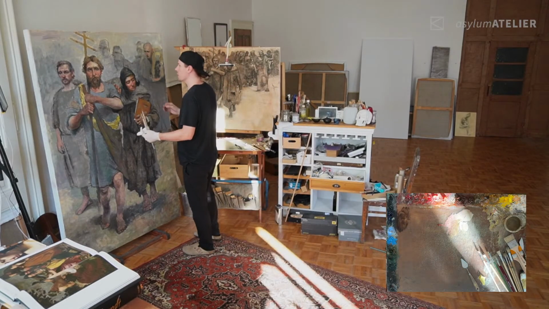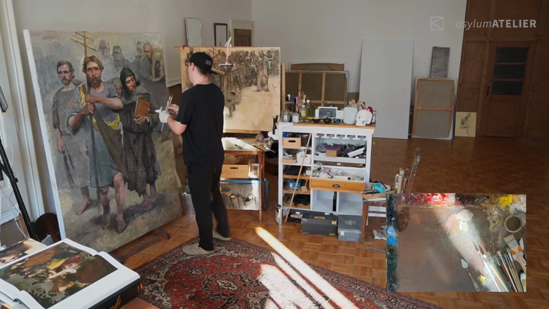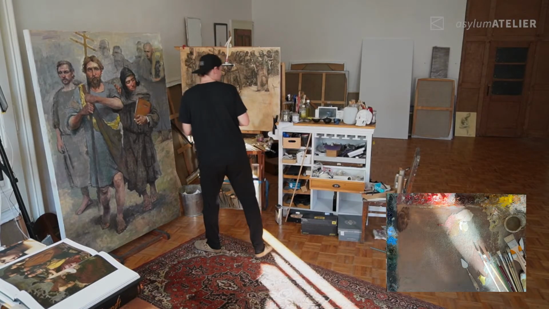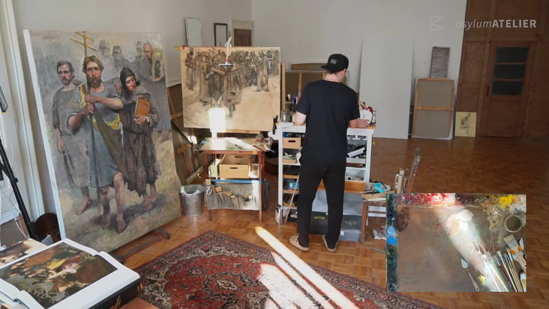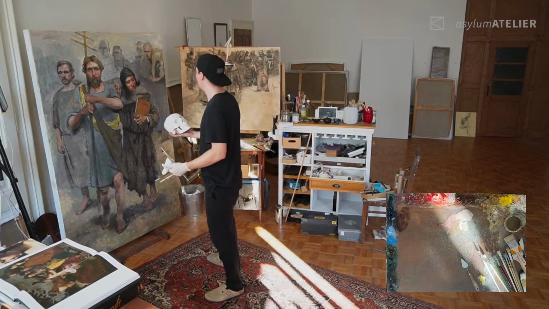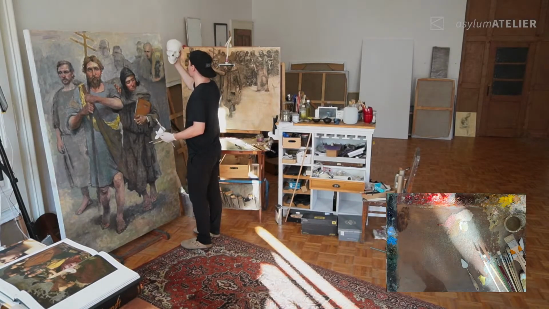And I'm working partially with sketches, and a lot of these things are from imagination. I showed you last time that I have my skull right here, and I'm thinking about that skull and how it's hitting light.